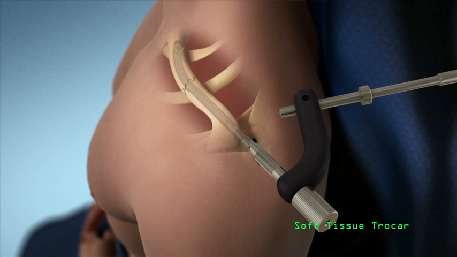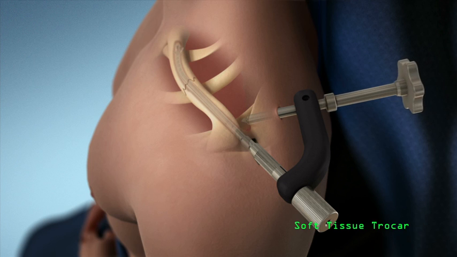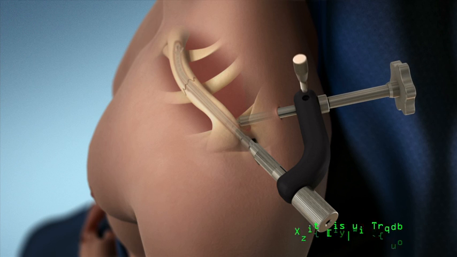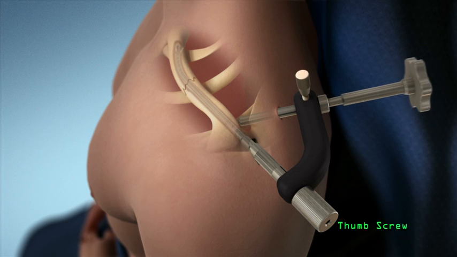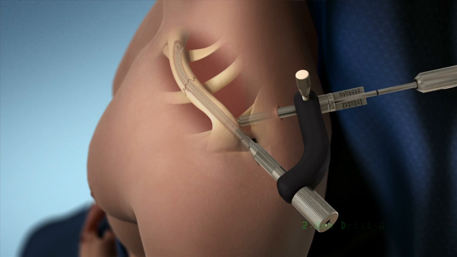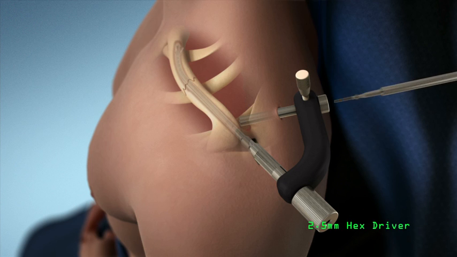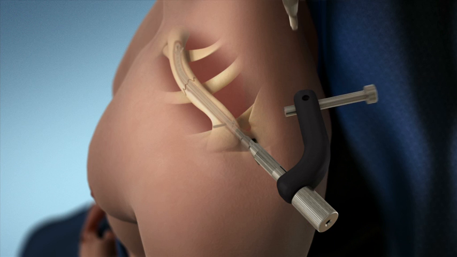Insert the soft tissue trocar and external sheath through the outrigger until it is firmly against the posterior bone. Lock the position of the external sheath using the thumb screw. Insert the 2 millimeter drill guide and drill through the implant. Select the screw length indicated by the drill guide. Subtract 2 millimeters for countersinking. Then insert the screw using the 2.5 millimeter hex driver. Detach and remove the outrigger and close the incisions.